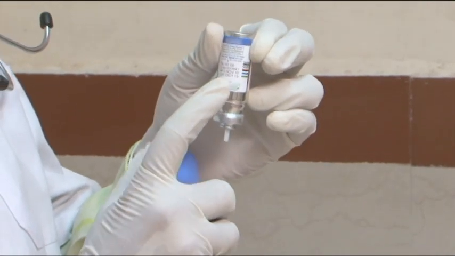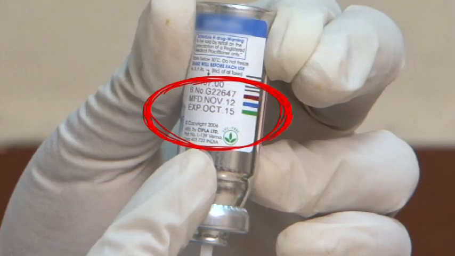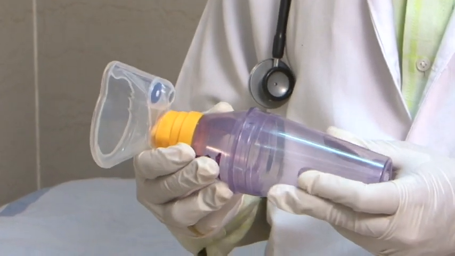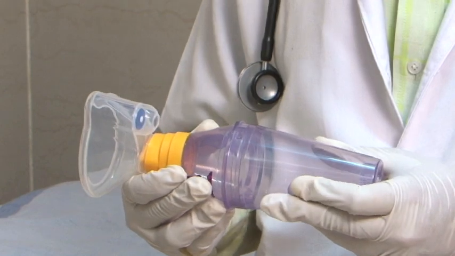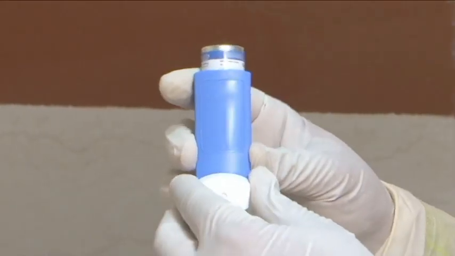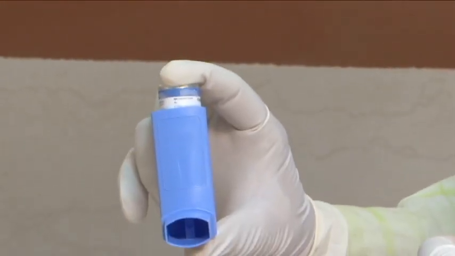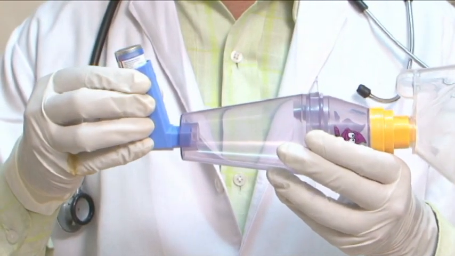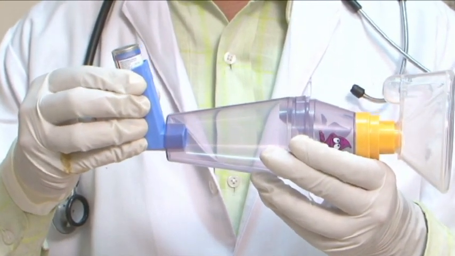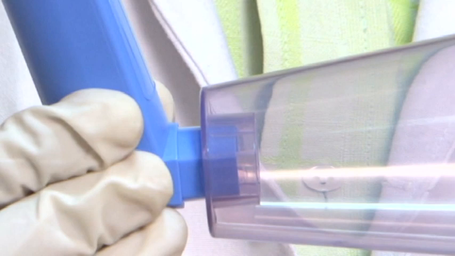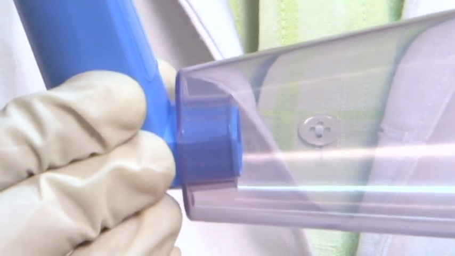Check the expiry date on the canister. Attach the mask to the mouthpiece of the spacer. Remove the cap from the inhaler and shake the inhaler well. Fix the inhaler mouthpiece into the inlet of the spacer. Inhaler should fit snugly and without any difficulty.